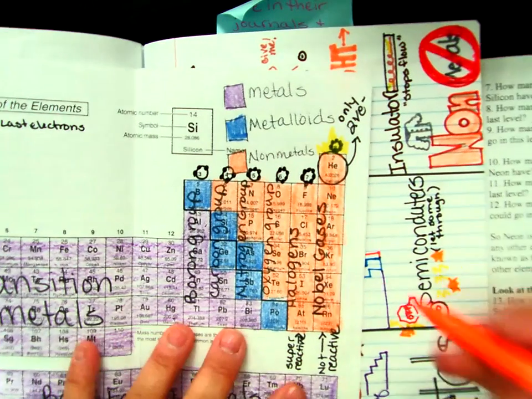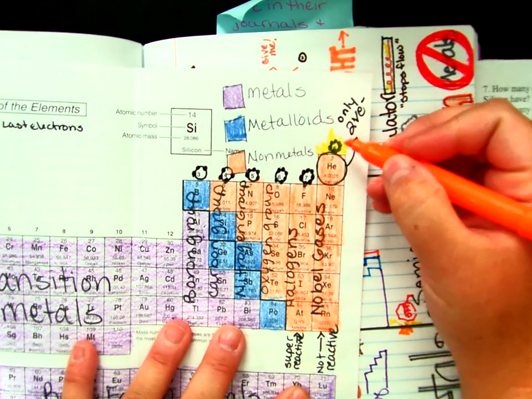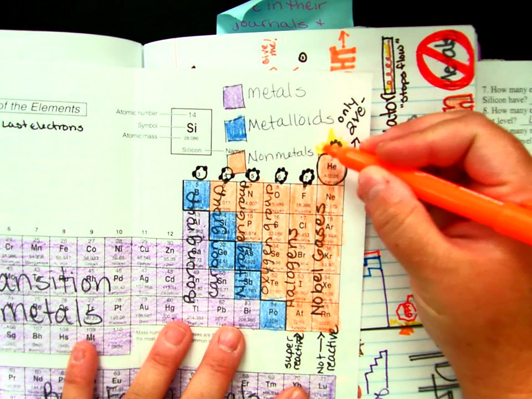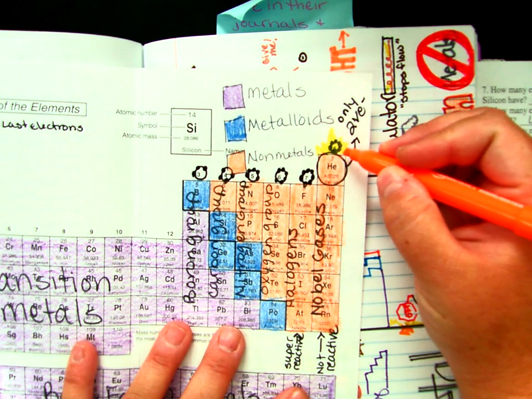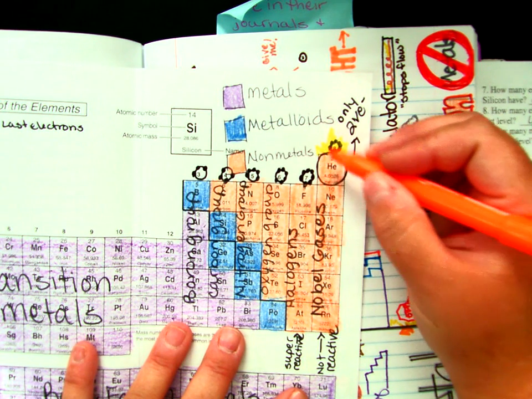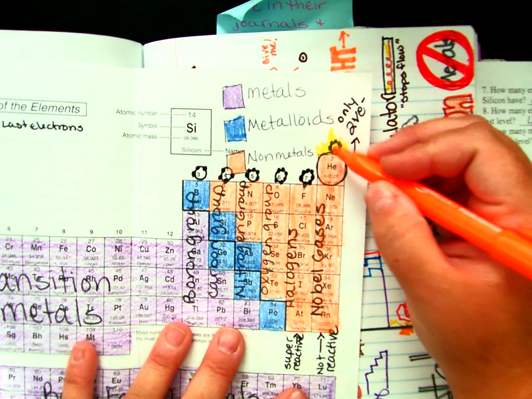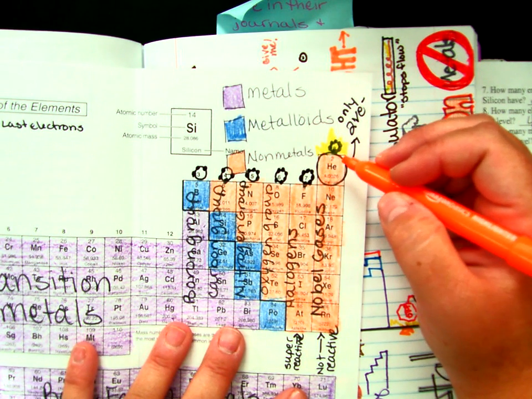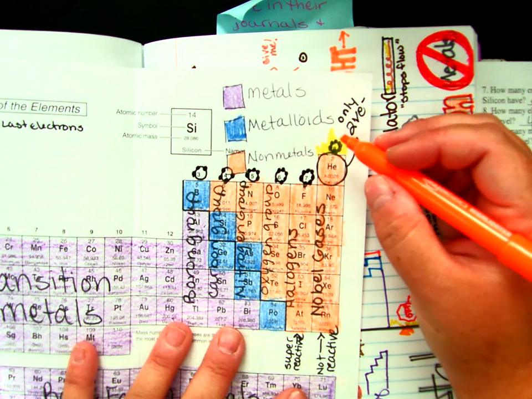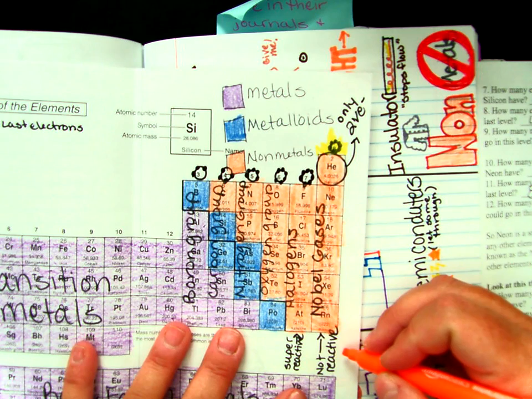And we have labeled this side not reactive because it had 8 valence electrons, and we said that was full because the outermost energy level could have 8. Now, when it's full, it can't take anymore. It doesn't want to adopt or steal anything. So we call that stable or not reactive.